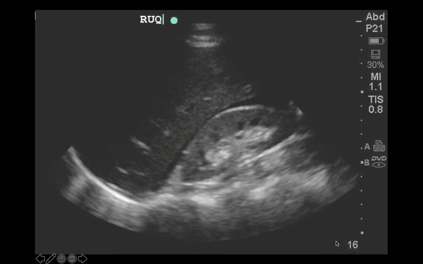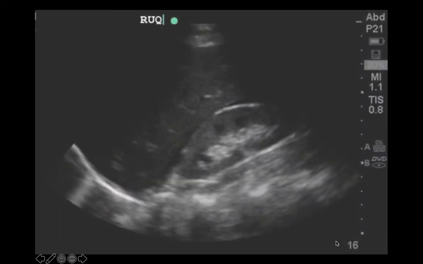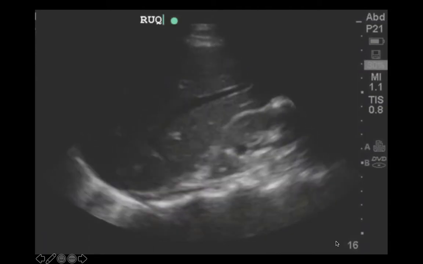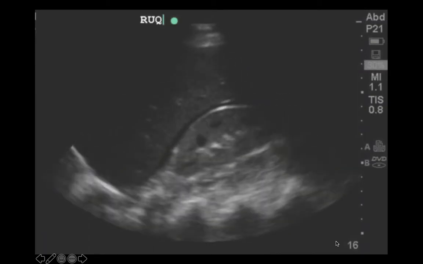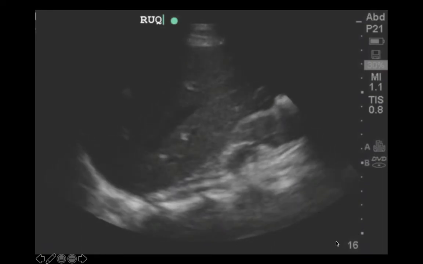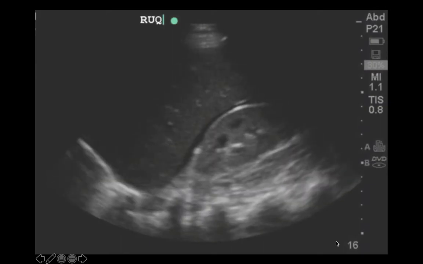So take a look at this video. You can see on the left side of the screen is the patient's head, the right side of the screen is the patient's feet, our liver is visualized here in the center, and then our kidney, and right in between them we see that black stripe of free fluid. This is a positive right upper quadrant.